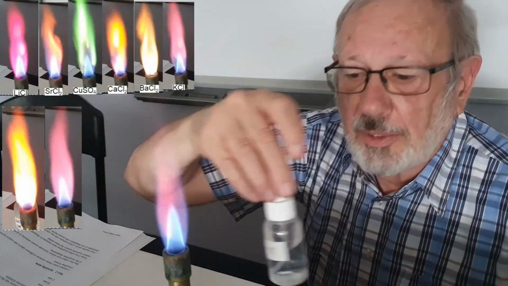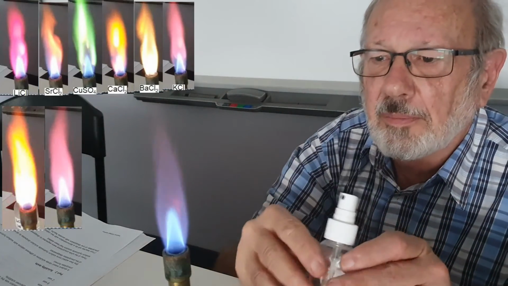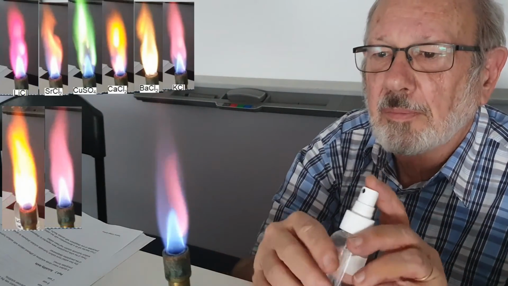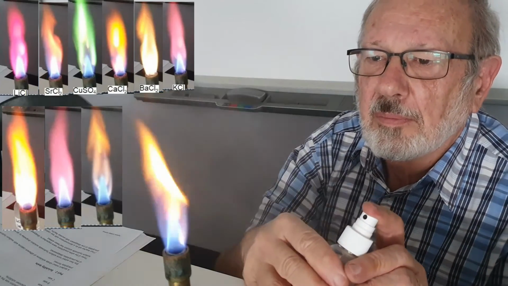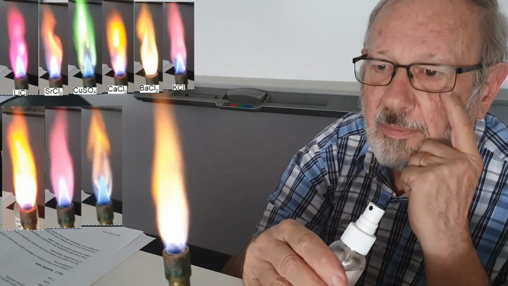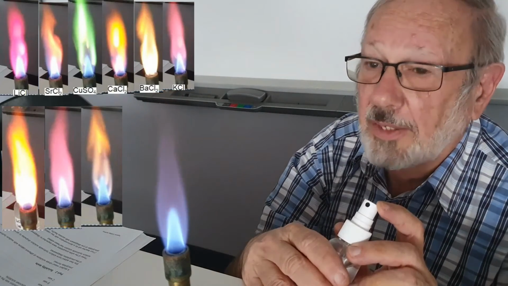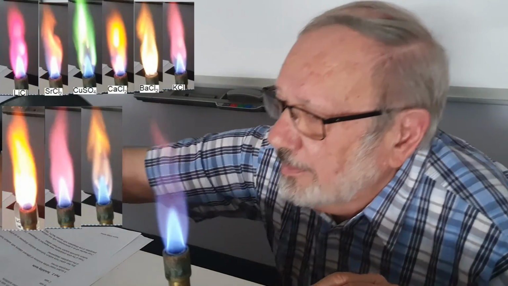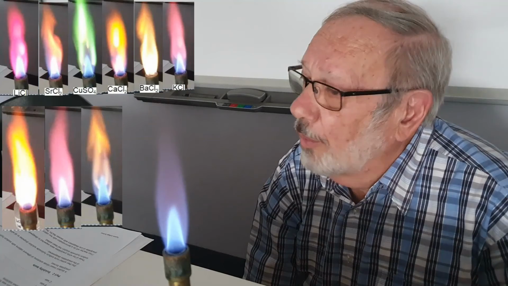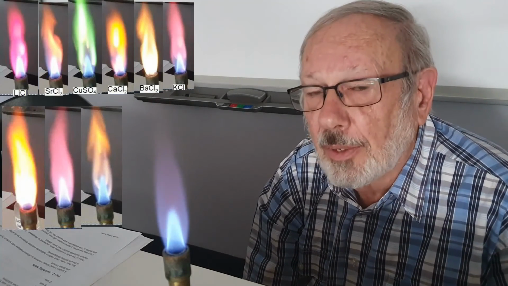Let's try unknown C. Oh, that's our light green, isn't it? So there we've got three unknowns, A, B and C, and what we're going to try and do is work out what they are based on the colour of the flame.